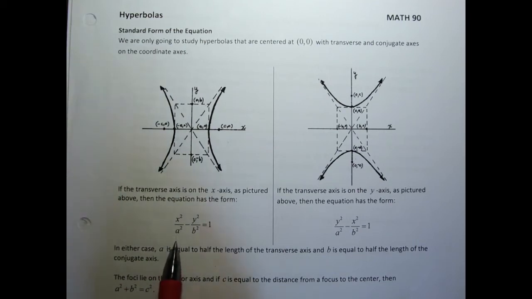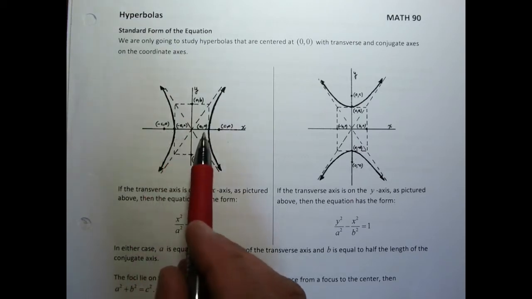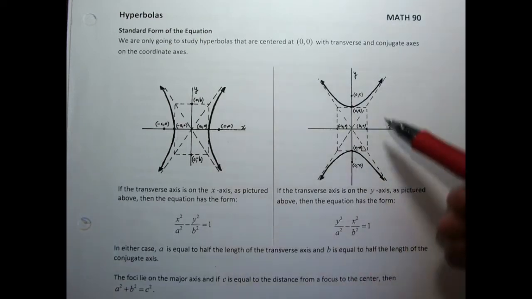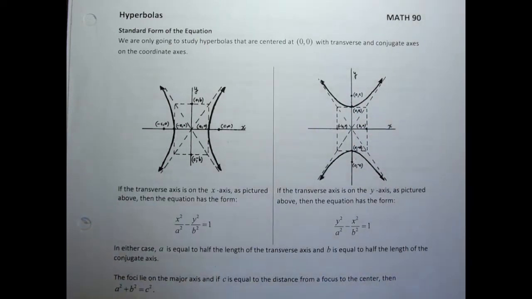If the x squared term is positive and y squared is negative in the original equation, we're going to end up with intercepts or vertices on the x-axis and not on the y. But if the y squared term is positive and the x squared is negative, then we get the reverse. That's the situation where we get intercepts on the y-axis and not on the x-axis.